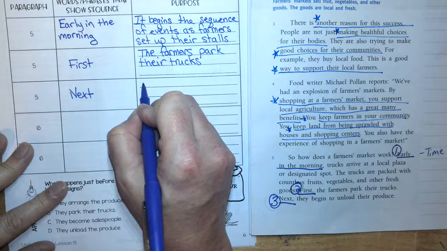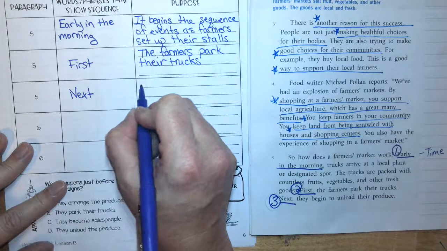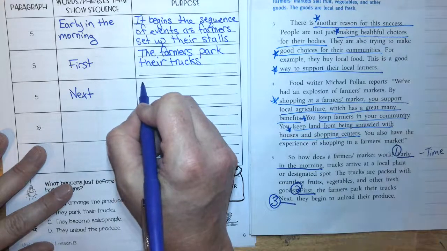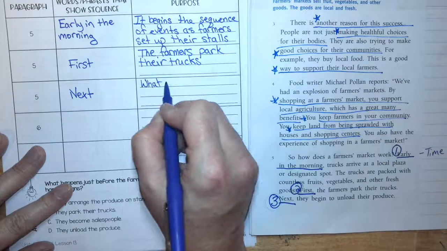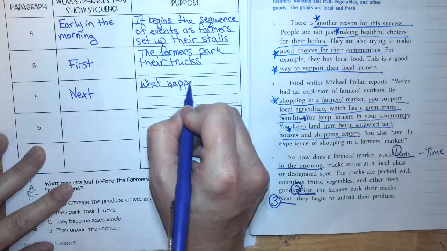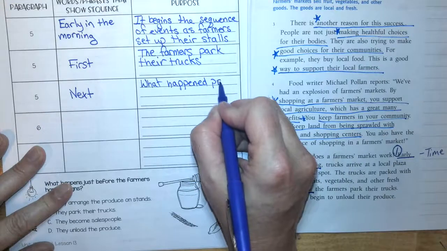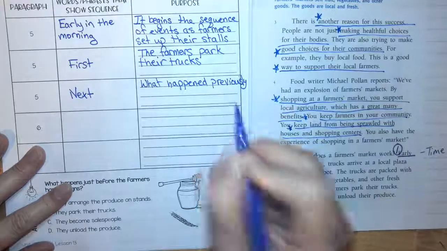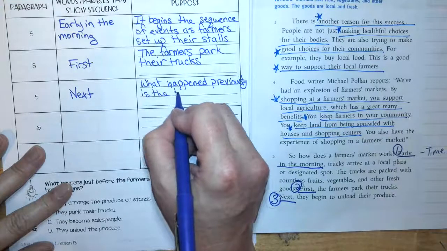So connecting it with what happened before. So it is telling us what happened previously is the trucks parking.